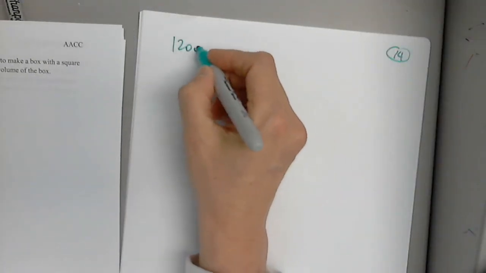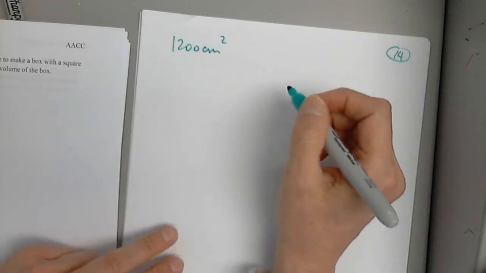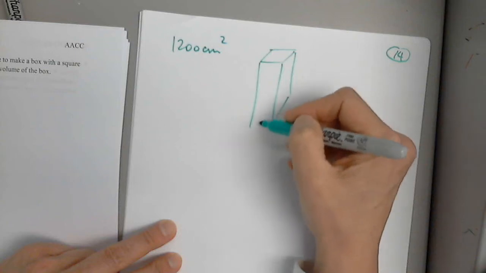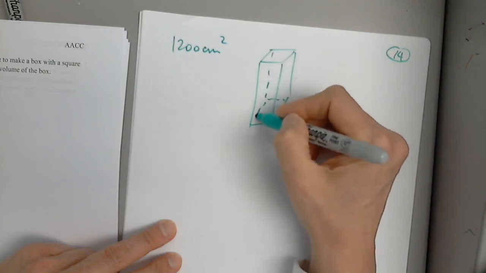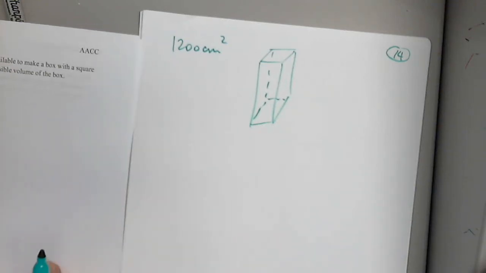We have 1,200 centimeters squared of material, and it's available to make a box with a square base and an open top. Find the largest possible volume of the box.